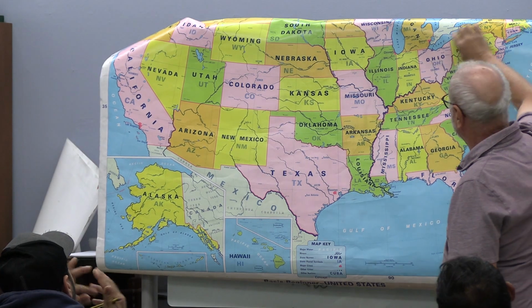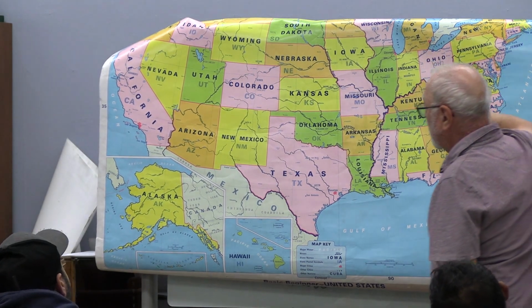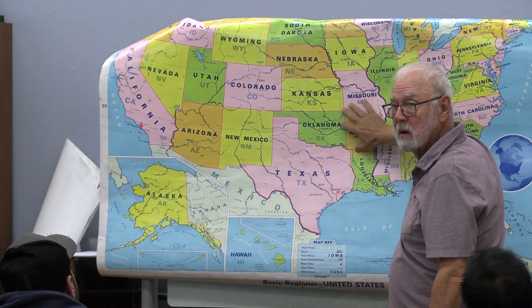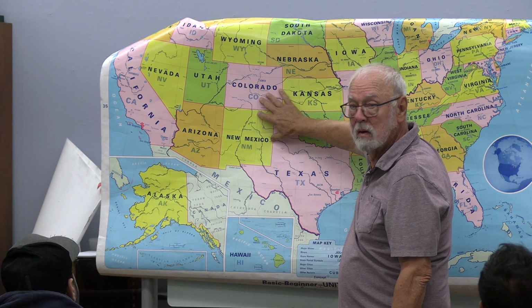Michigan here, further west, much later. These areas became states much later. Finally, we'll read about this, Alaska and the H word, Hawaii were the last two.